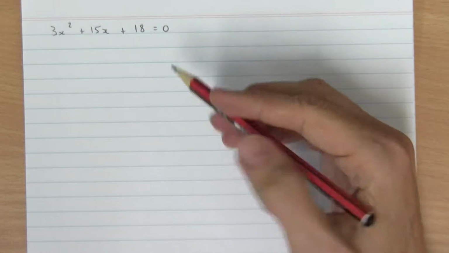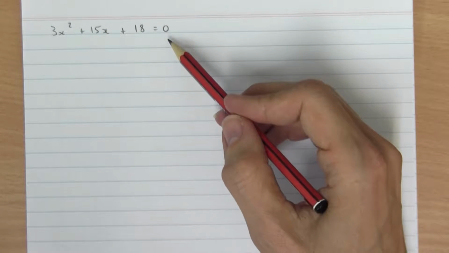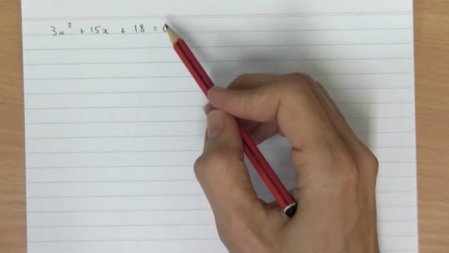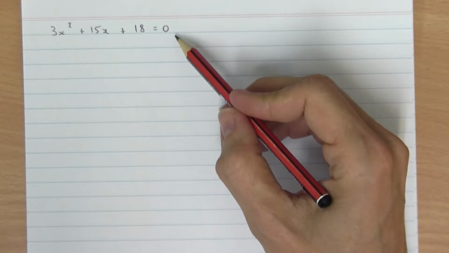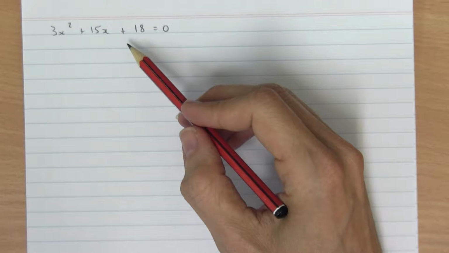Alright, what about a non-monic quadratic equation? Well, the process is exactly the same. Make it equal to 0, this one already is, it's in standard form. Make it equal to 0, factorise it, apply the null factor law.